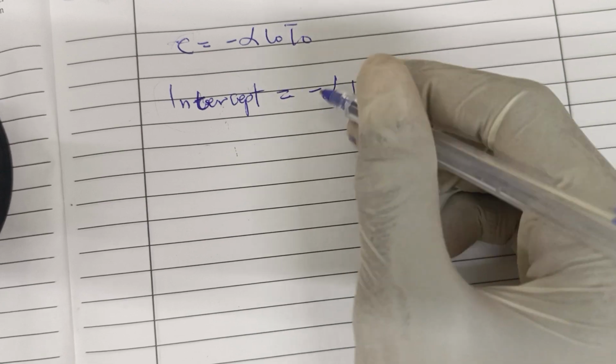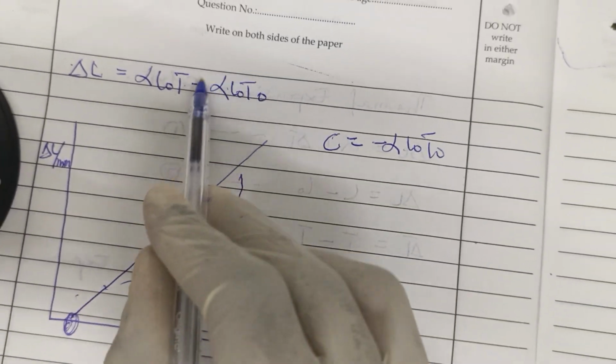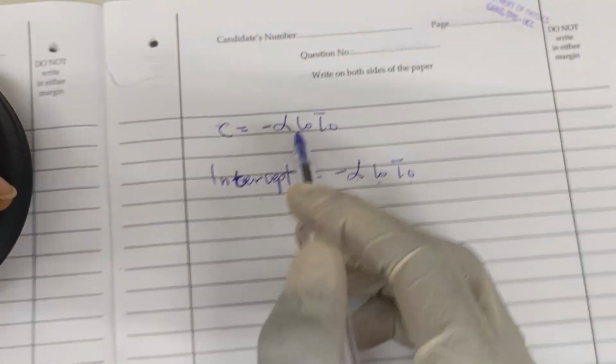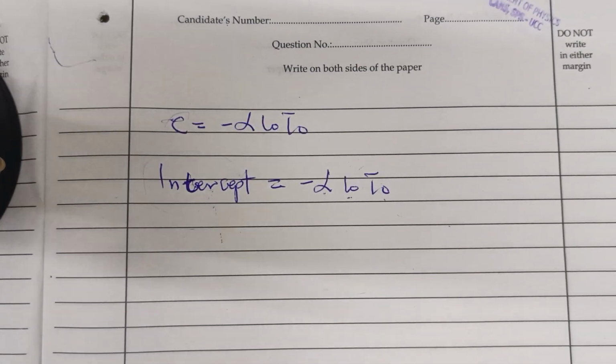We quote this part of the equation as our intercept.